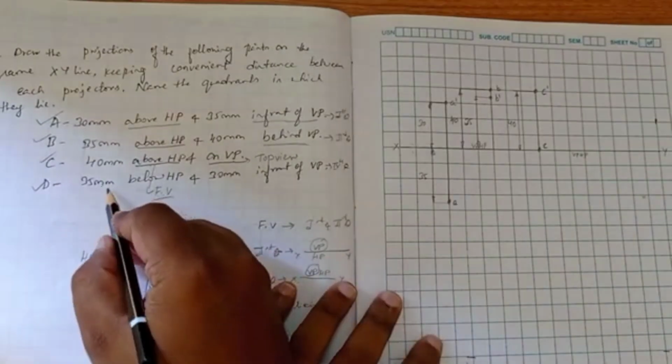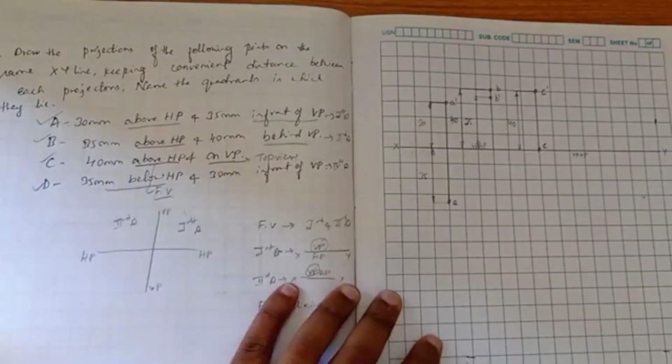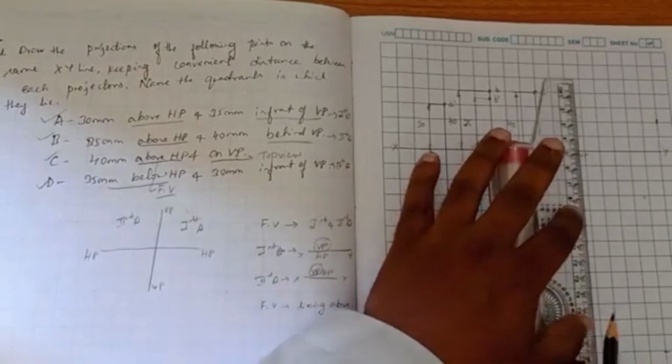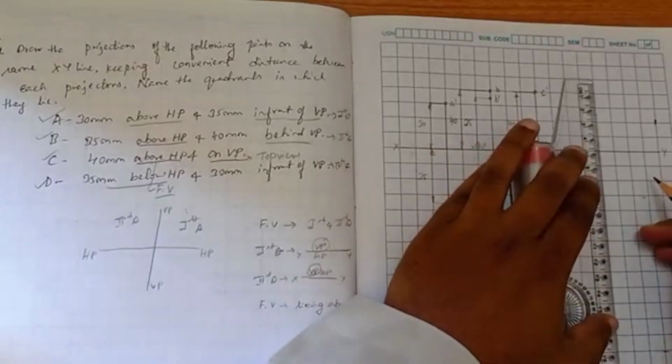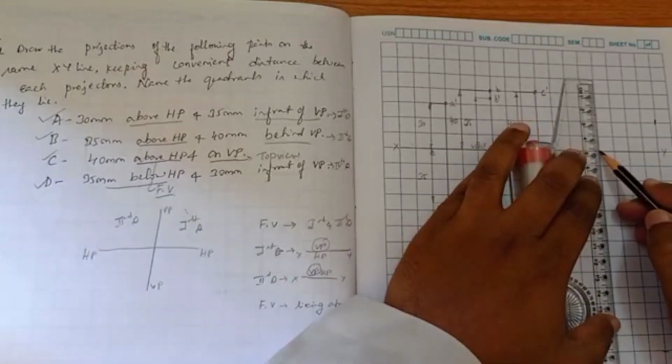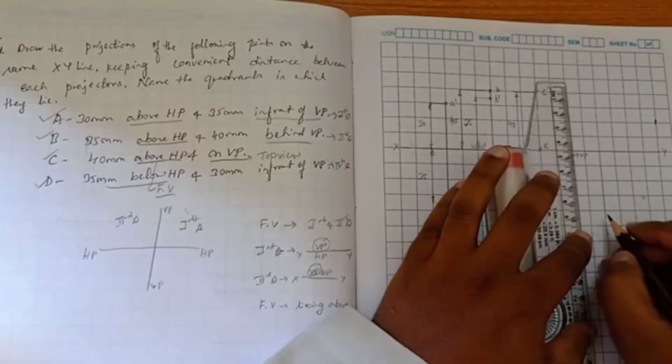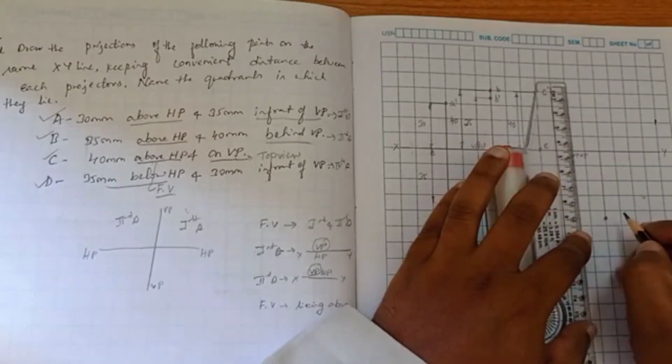Below HP is the front view, so first we draw the front view, that is 35, and put a point, D dash.